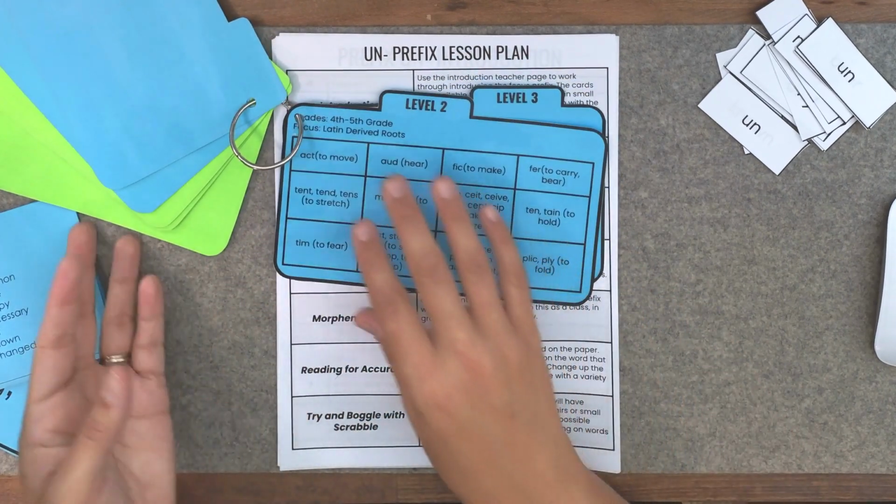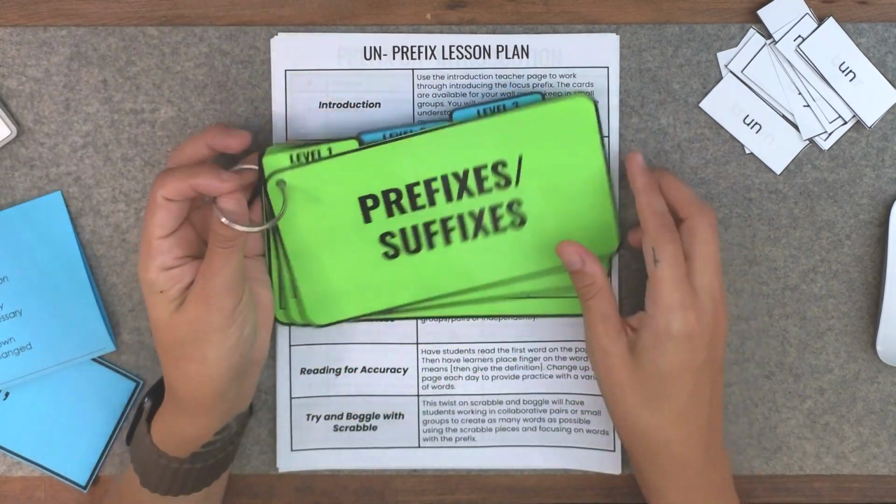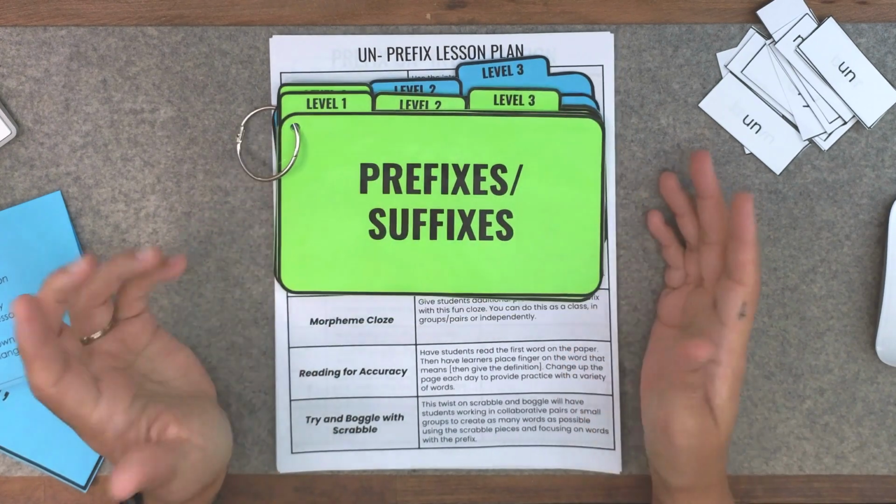So that's the way that we have this structured and breaking it down to help teachers understand what's the focus here. Like, what do I need to be teaching when it comes to morphemes? And you might not have a curriculum with it.